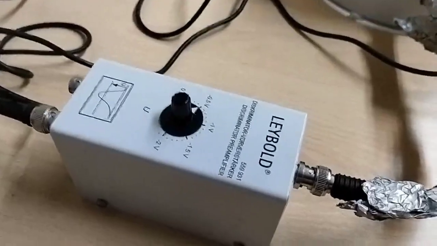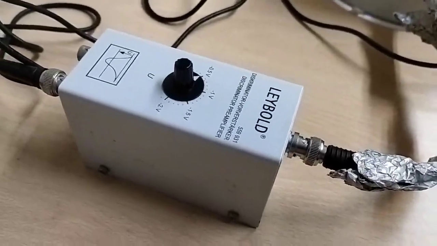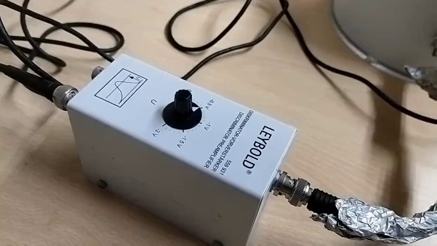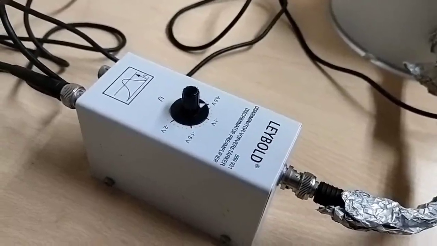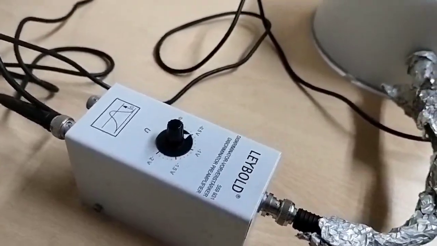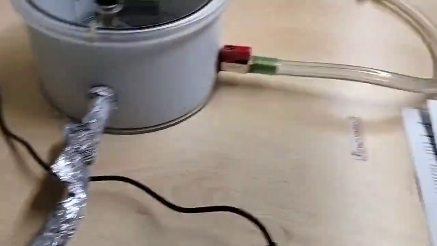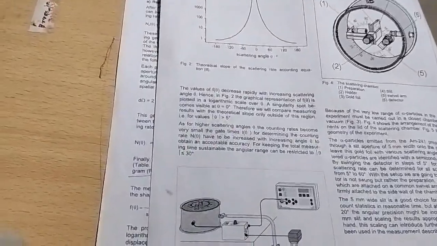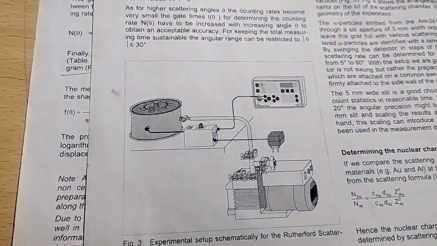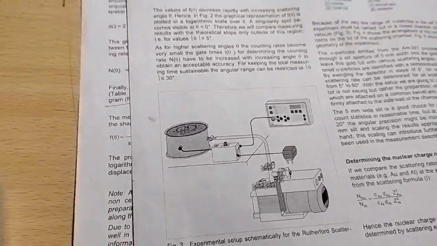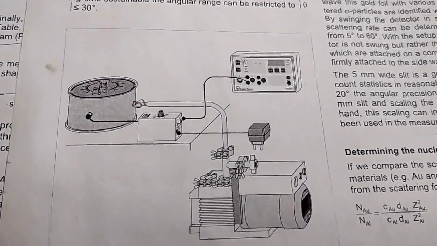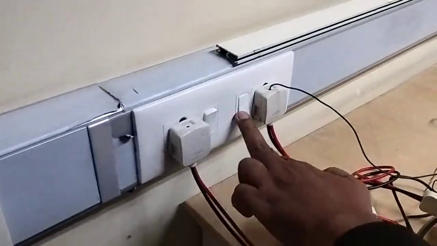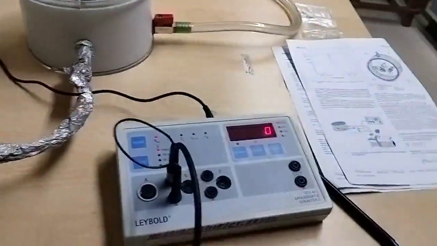So this is the discriminator preamplifier. The detector is connected to the discriminator preamplifier using a short 25 cm cable to minimize the noise. Connect the scattering chamber, the discriminator preamplifier and the counter exactly as shown in the circuit diagram. Now switch on the counter.